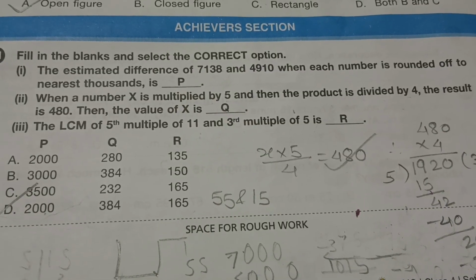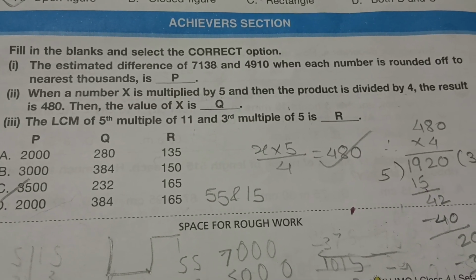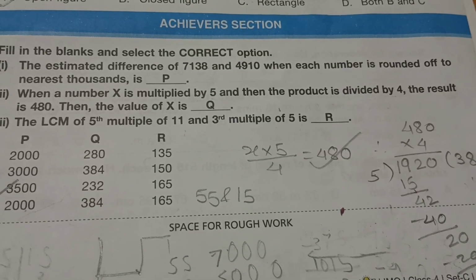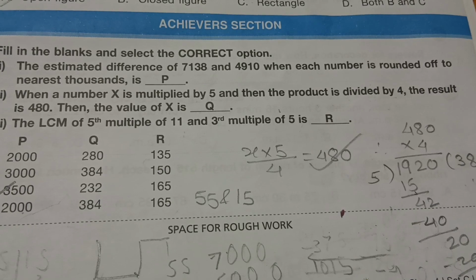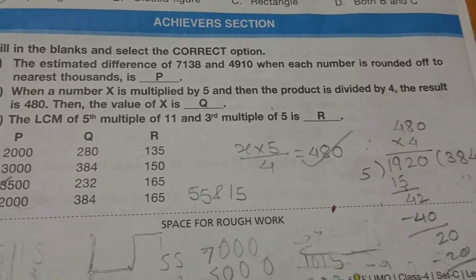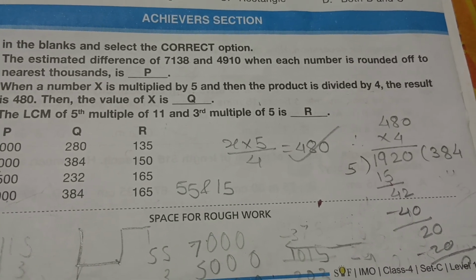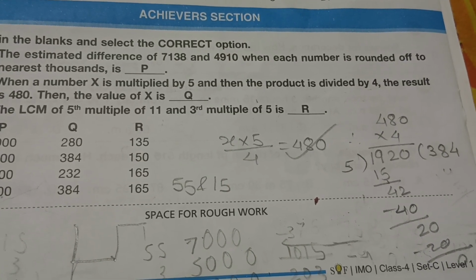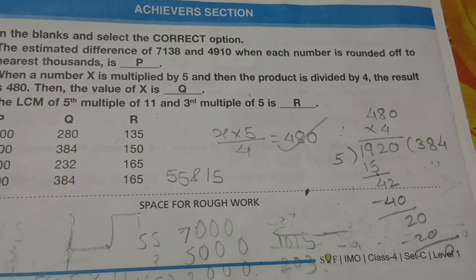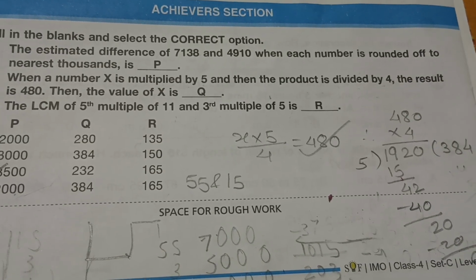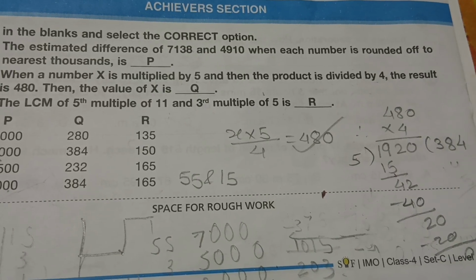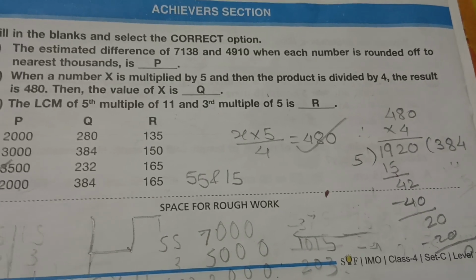So P is 2,000. When number x is multiplied by 5 and then the product is divided by 4, the result is 480. Find the value of x. To calculate the value of x, first we have to multiply 480 by 4 and then the resulting product is divided by 5. The answer is 384. The LCM of the fifth multiple of 11 and the third multiple of 5, that is 55 and 15, is 165, hence option D.